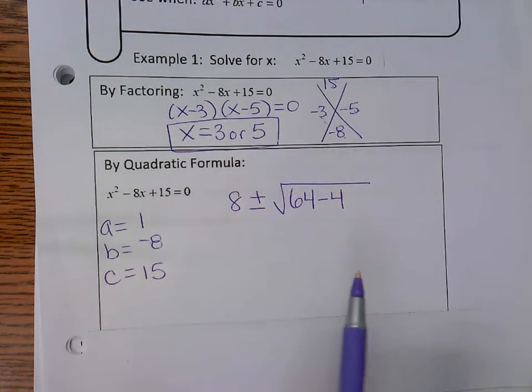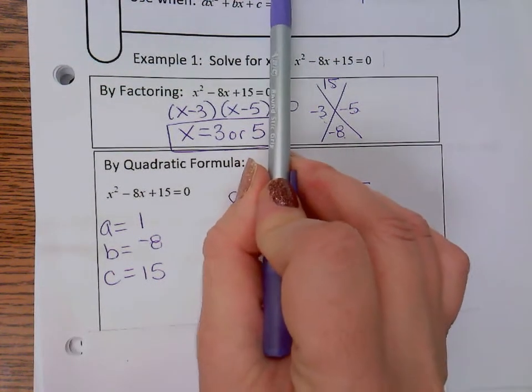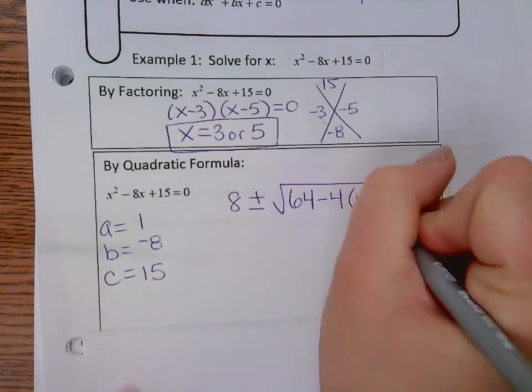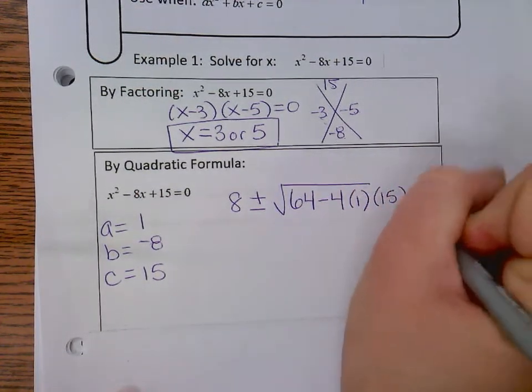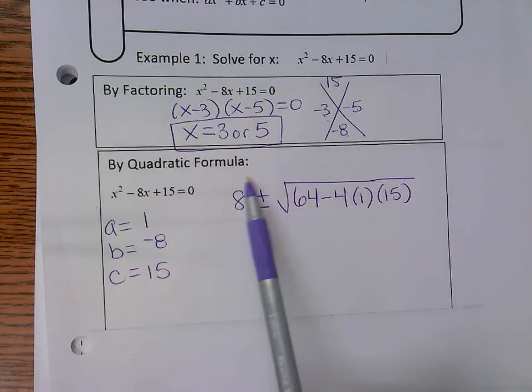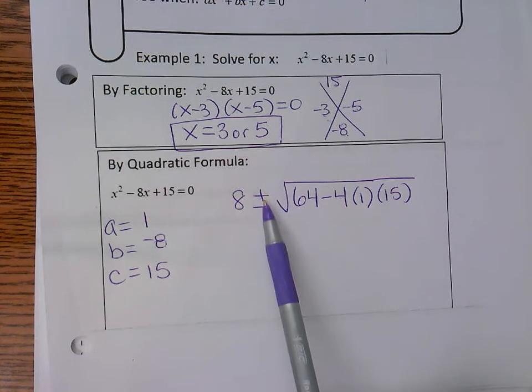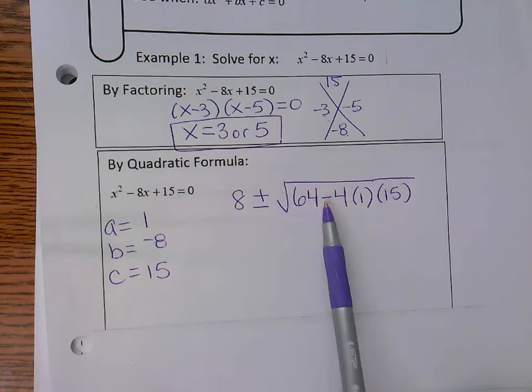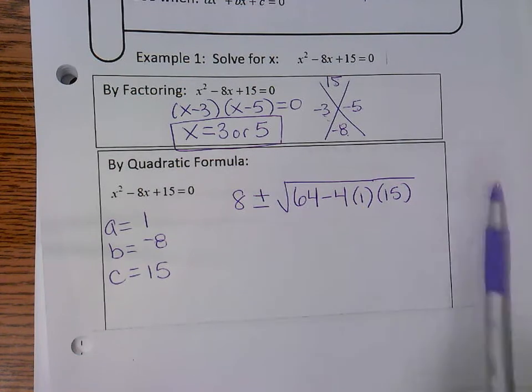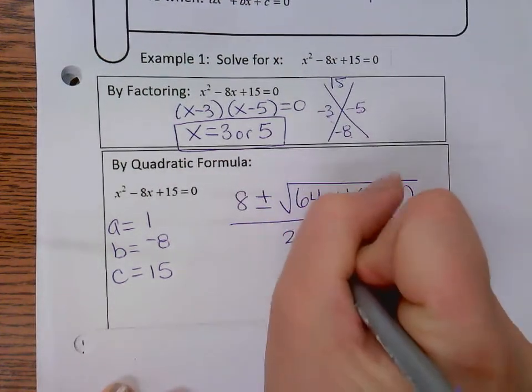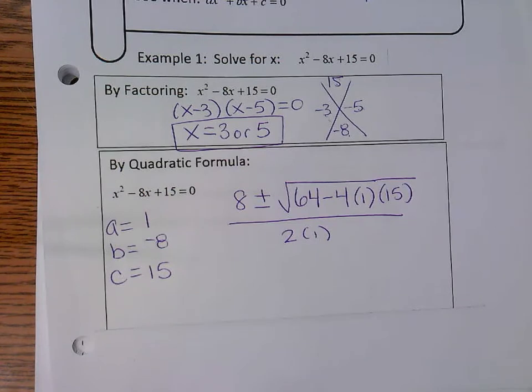And then I have to multiply a times c. A is 1 and C is 15 in this problem. So there's the opposite of B plus or minus the square root of B squared minus 4AC all over 2A, which in this case is 2 times 1.